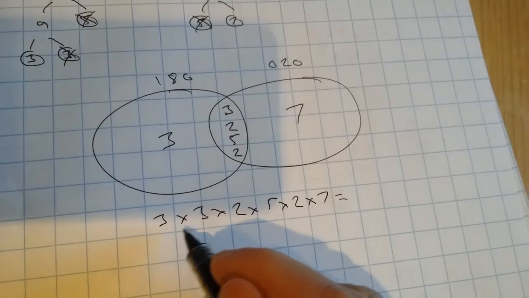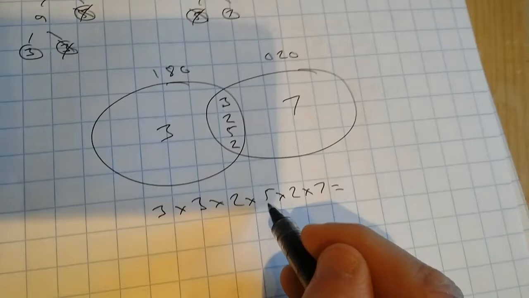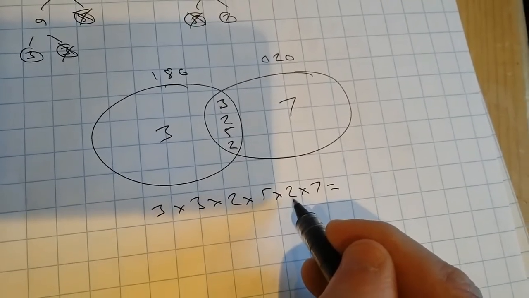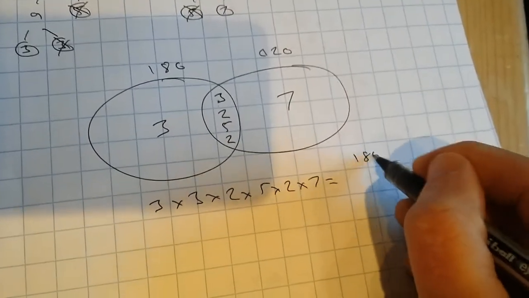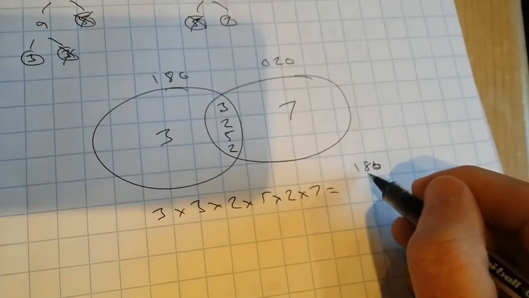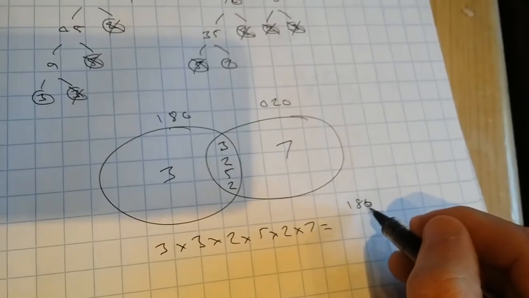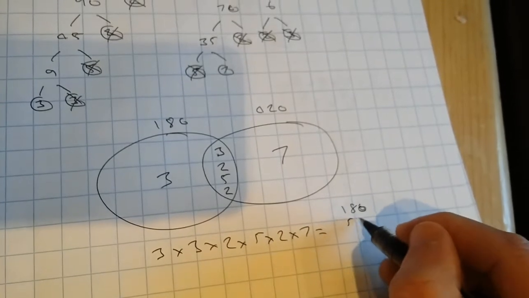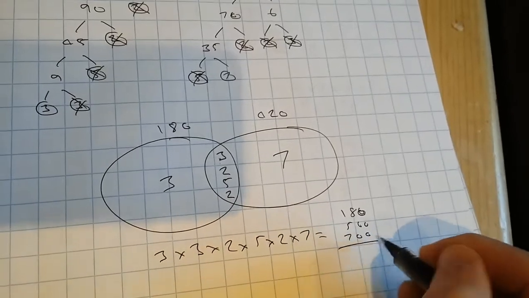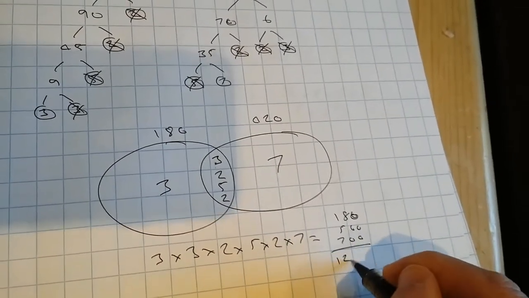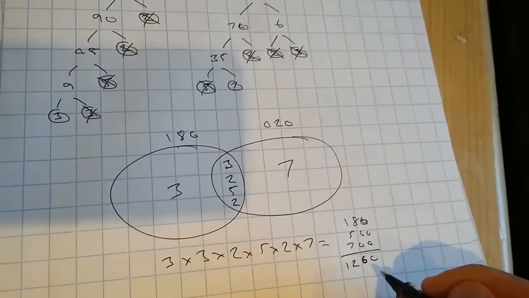Hopefully I can do this in my head. 3 3s are 9, times 2 is 18, 18 times 5 is 90, 90 times 2 is 180, 180 times 7, well, 7 times 80 is 560, 7 times 100 is 700, so if I add those up I'm going to get 1260, but you can check that in your calculators if you want.